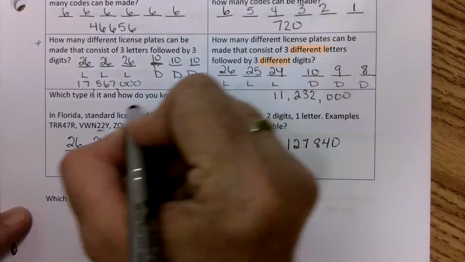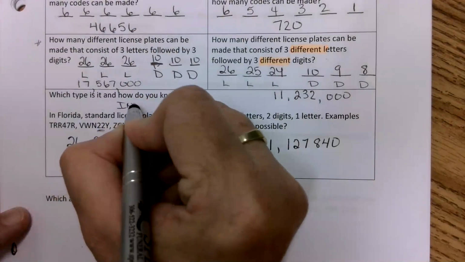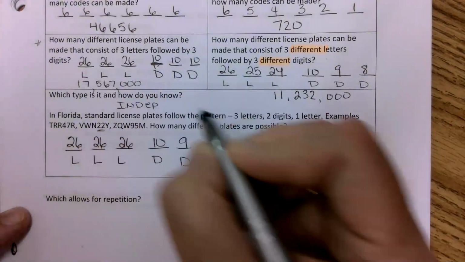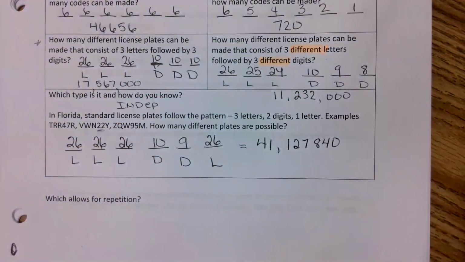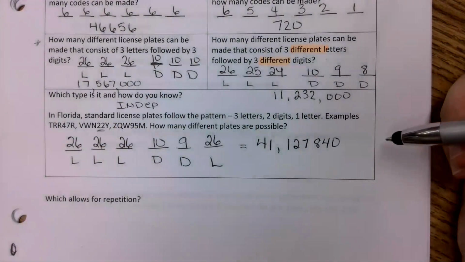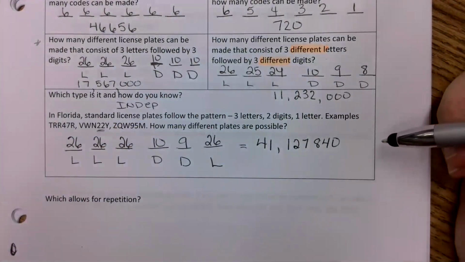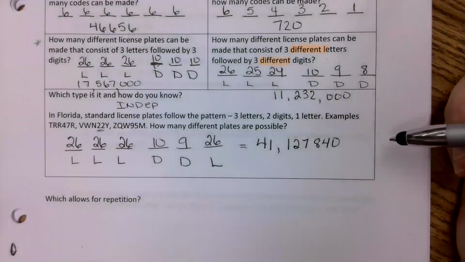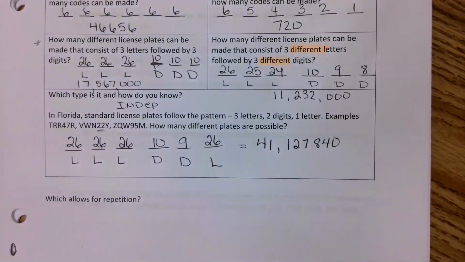Okay, so this one was independent, by the way, because I was allowed to do repeats. And you could have questions where you're allowed to repeat, you're not allowed to repeat. You can only repeat the letters, but you can't repeat the numbers. You can repeat the numbers, but not the letters, right? There's an awful lot of different choices you can have there.